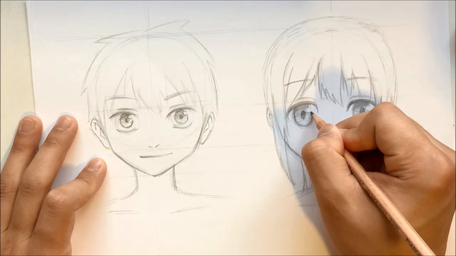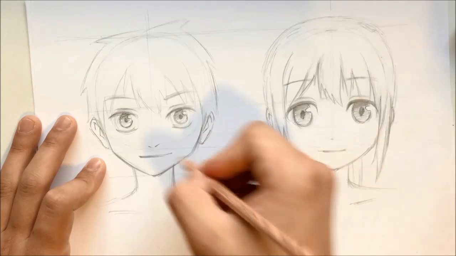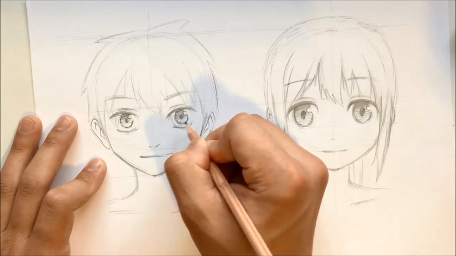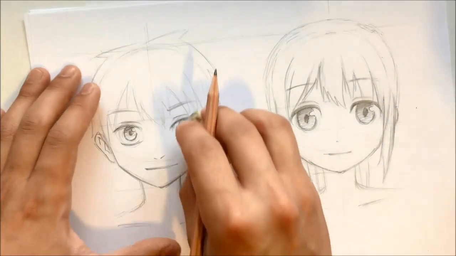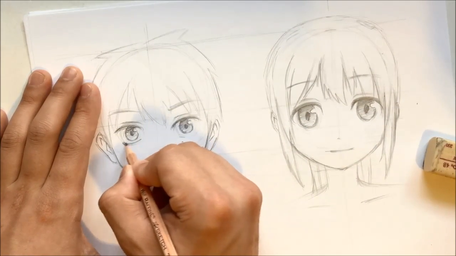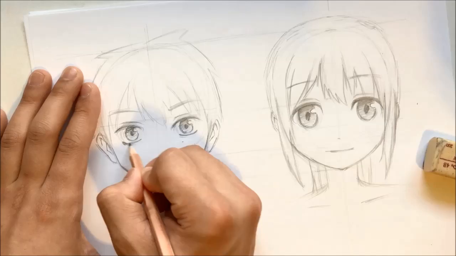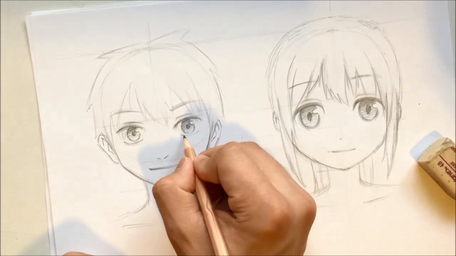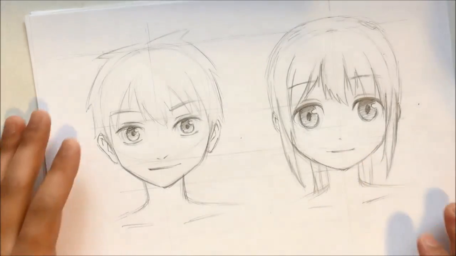So personally, I do this. I just draw a lot of lines to make the line thicker and thicker. And actually, these two lines are a little bit out of place. I'm going to move them a little bit closer to the eye. It's important to not make the lower line too thick. That's really important, else it will be a little bit strange, weird.